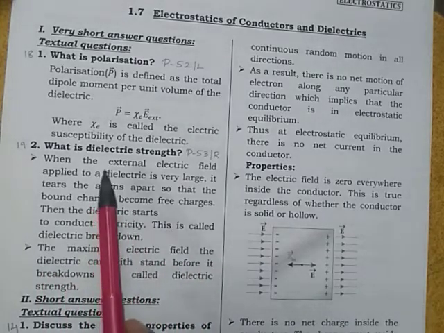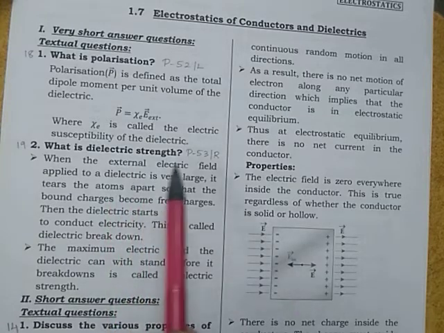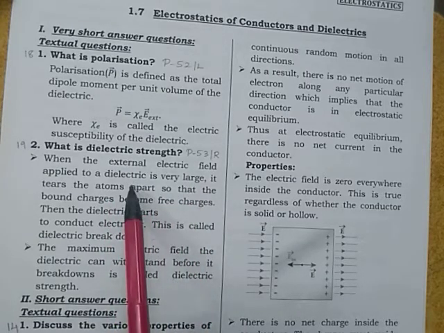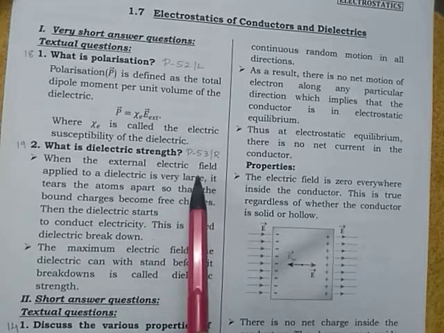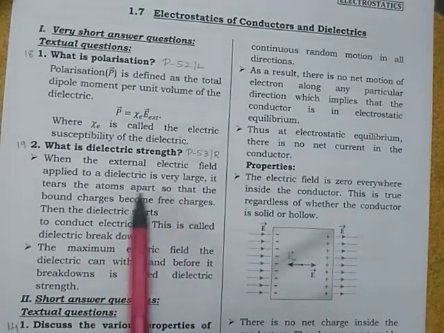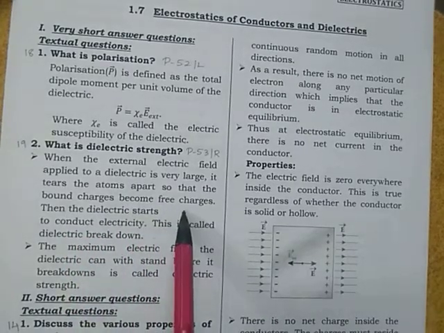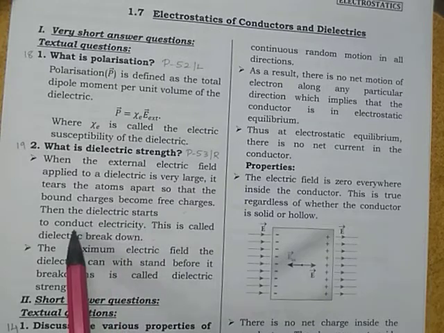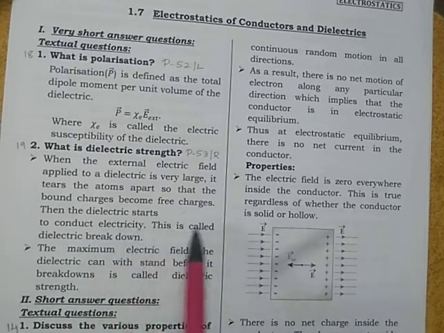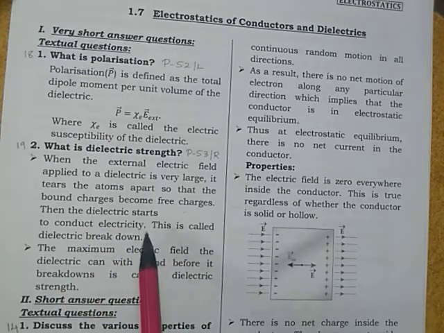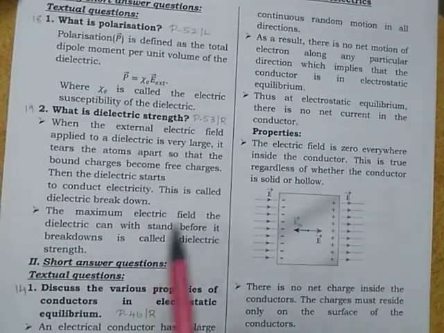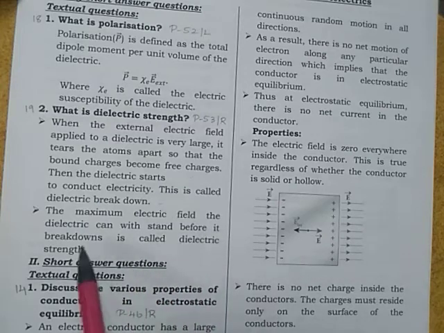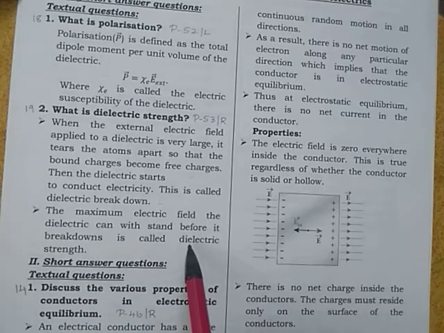First of all, we apply an external electric field to the dielectric. By increasing the electric field strength, it tears the atoms of the dielectric and the bound charges become free charges. Then the dielectric starts to conduct electricity. This is known as dielectric breakdown. We need to know what dielectric strength is. The maximum electric field the dielectric can withstand before it breaks down is known as dielectric strength.